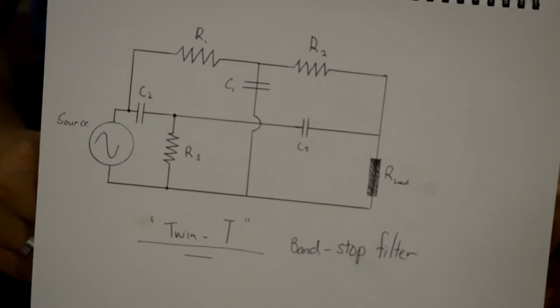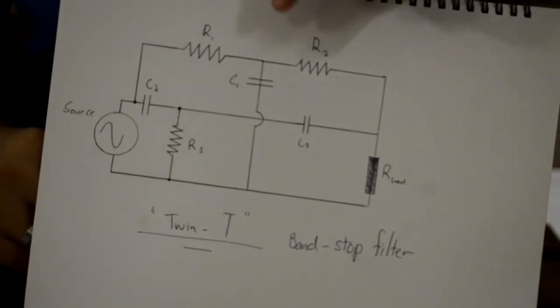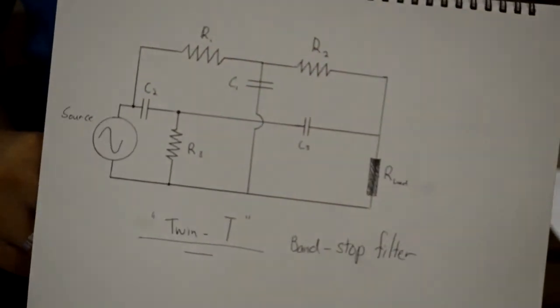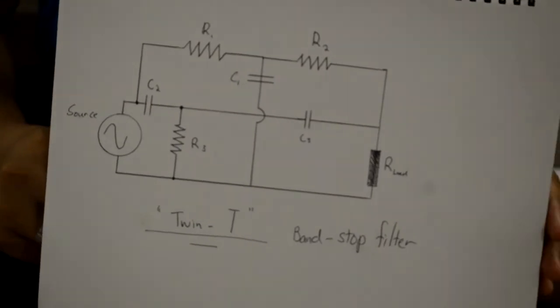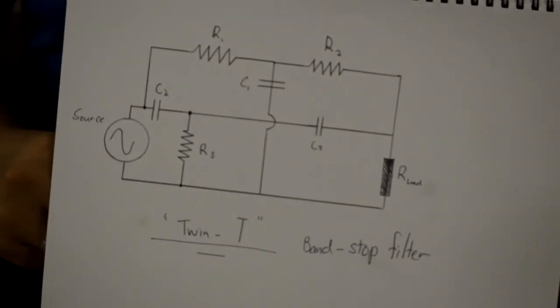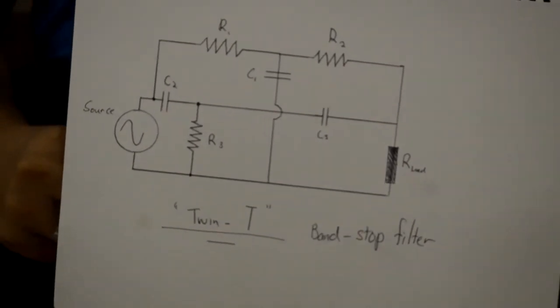This is an example of a band stop filter. This is the combination of a low pass filter and a high pass filter. This circuit is called a twin T circuit. The combination of this filter is 3 resistors and 3 capacitors.